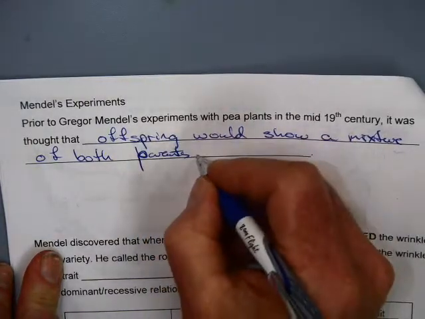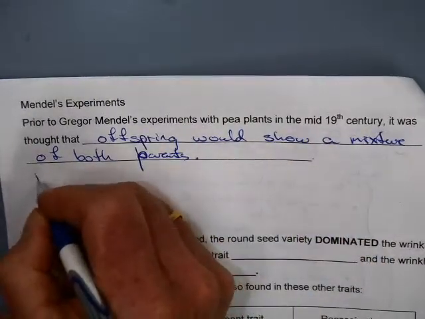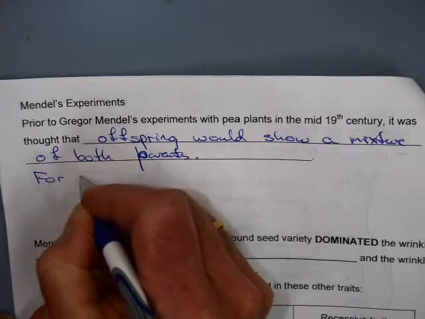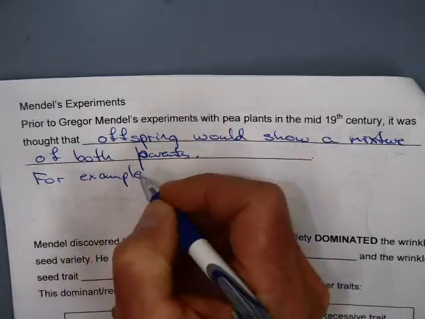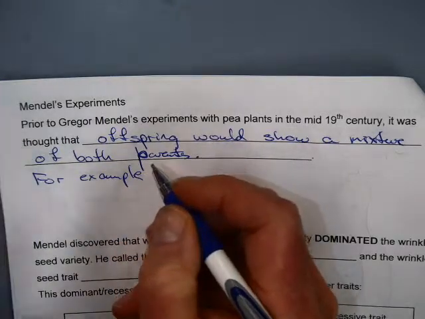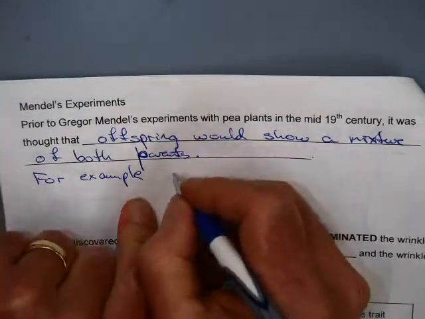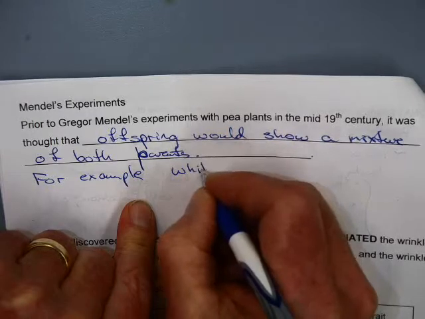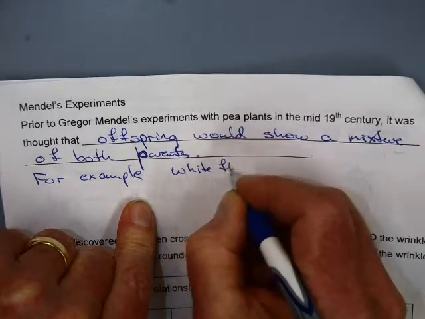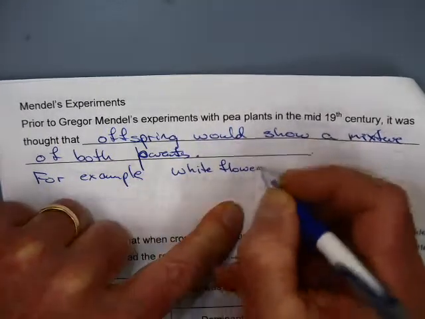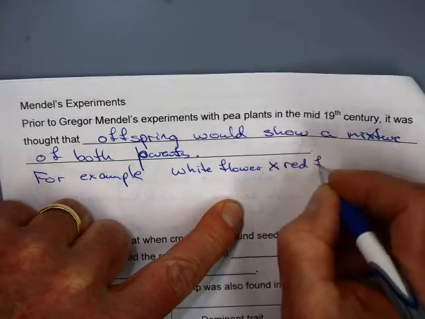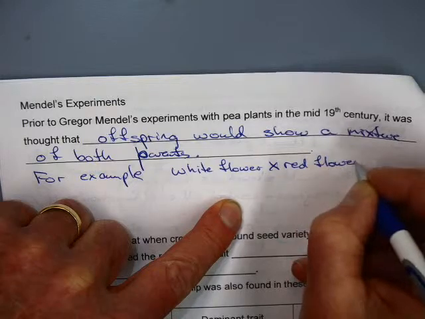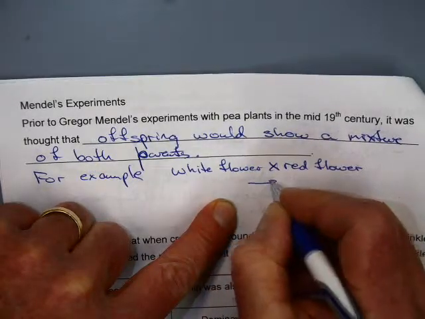Okay, so for example, let's not even look at humans. They thought that if you had a white flower and you crossed it with a red flower, you'd always get a pink flower.